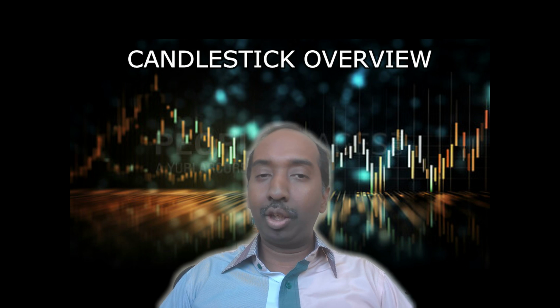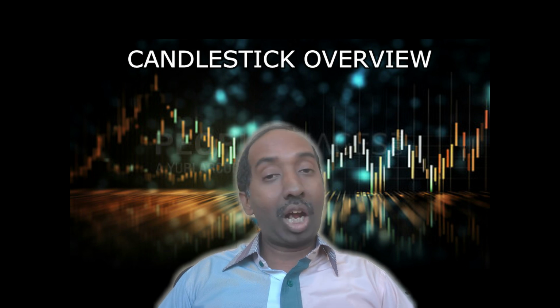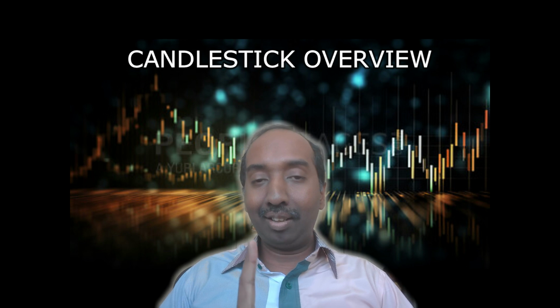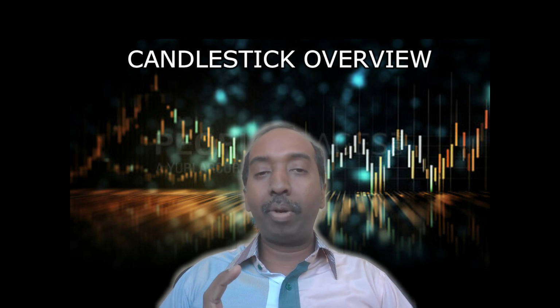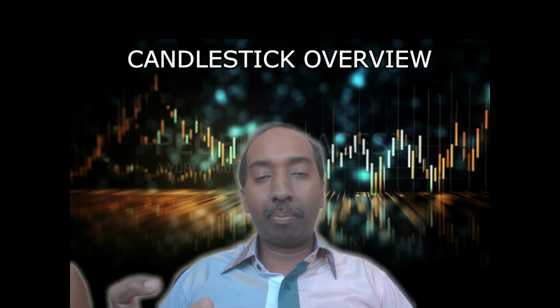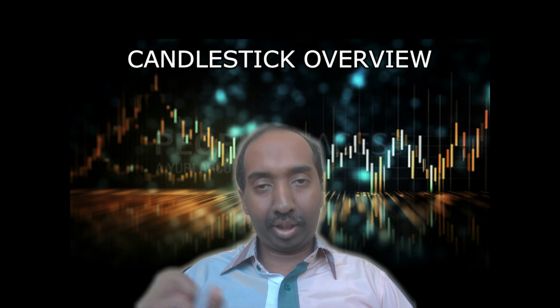Japanese technical analysts have used these techniques since the start of the Japanese stock market in the 1870s. What are the advantages of candlestick charts? Number one, a single candlestick or a combination of candles together provides more reliable, more effective and profitable reversal techniques.